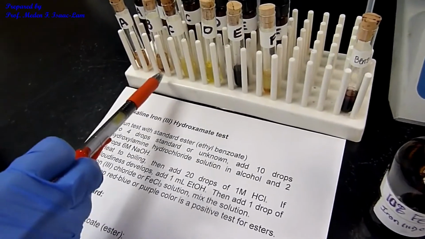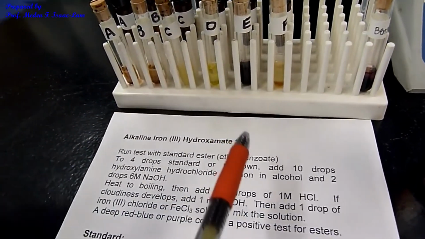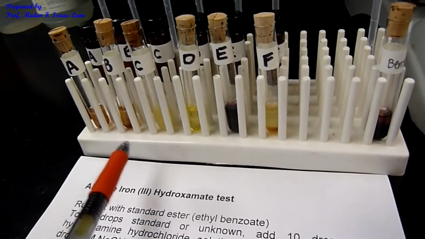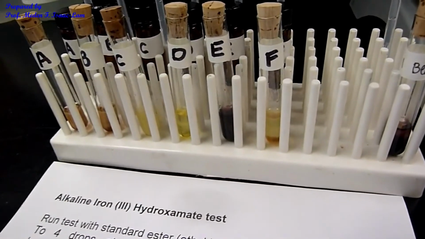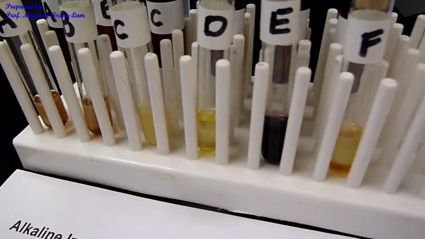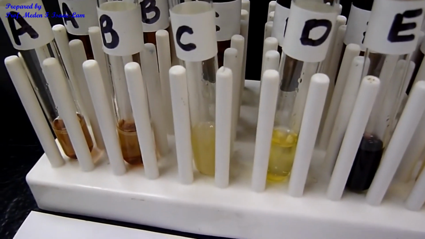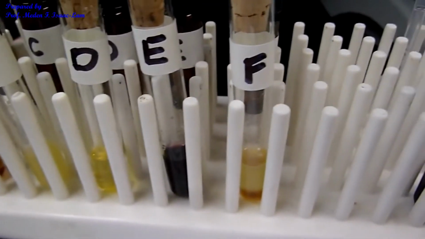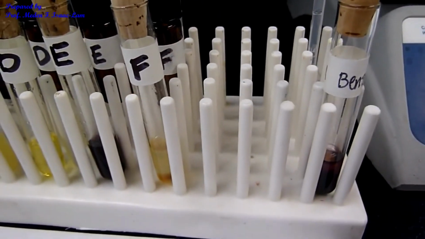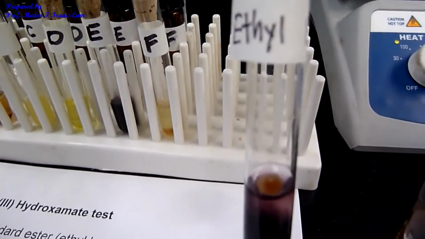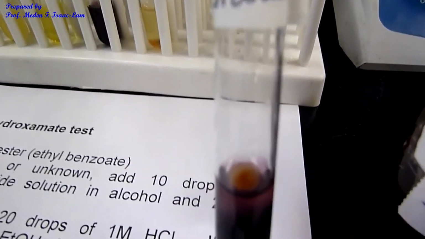So A, B, C, D, E, F. So this is the standard ethyl benzoate, and then only E changed color to a red, blue, or purple color. Ethyl benzoate is our standard.